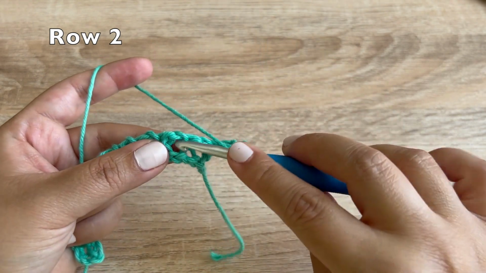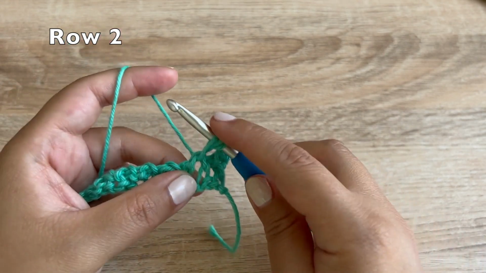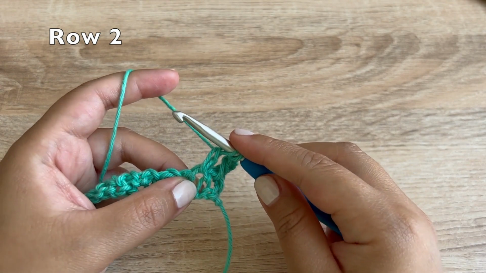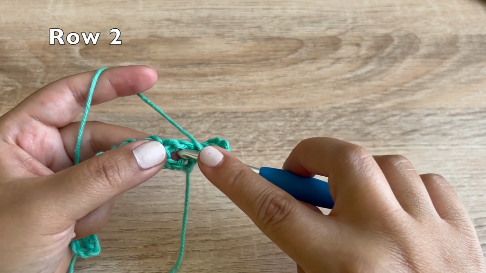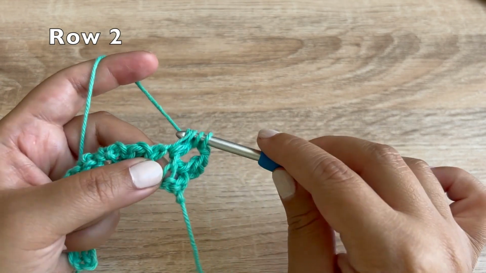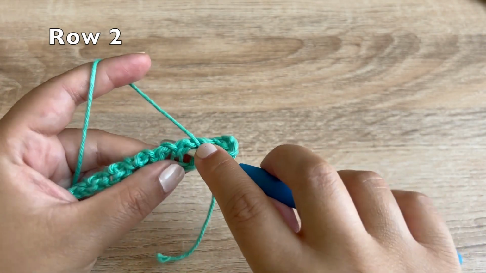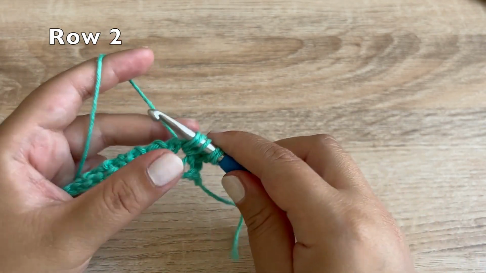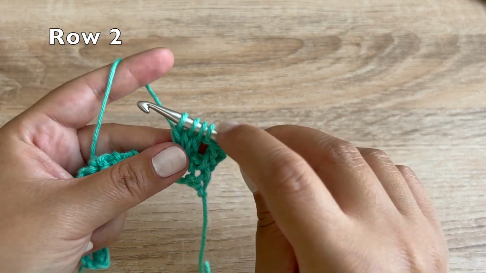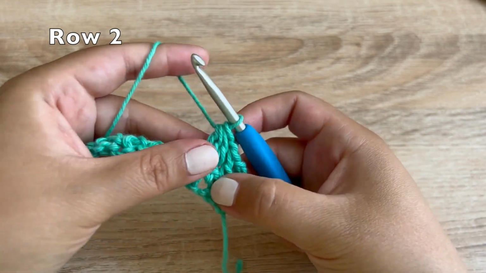So yarn over, insert your hook into the chain 1 space, pull up a loop, yarn over, pull through 2, and then do that 2 more times. Yarn over, insert your hook, pull up a loop, yarn over, pull through 2, yarn over, insert your hook, pull up a loop, yarn over, pull through 2, and then yarn over and pull through all 4 loops on your hook. And that makes a double crochet 3 together.